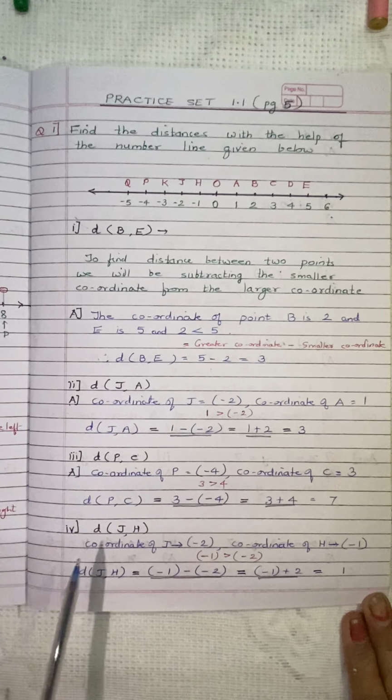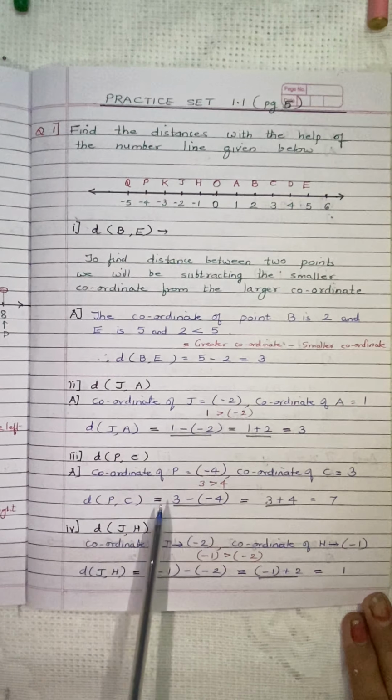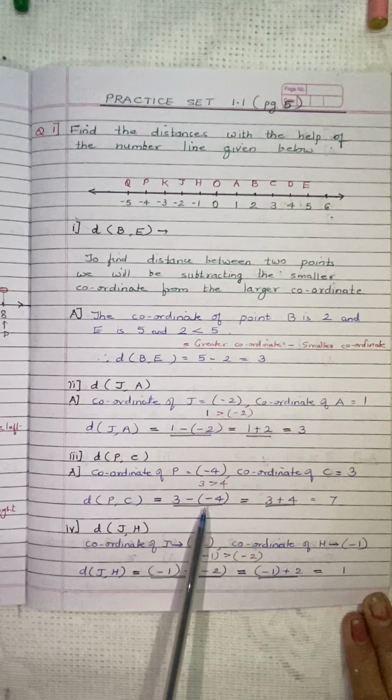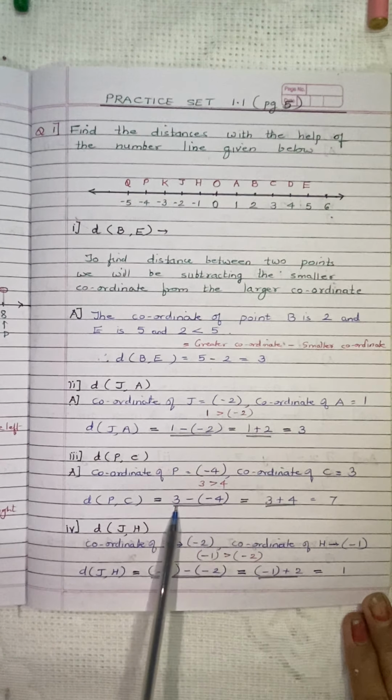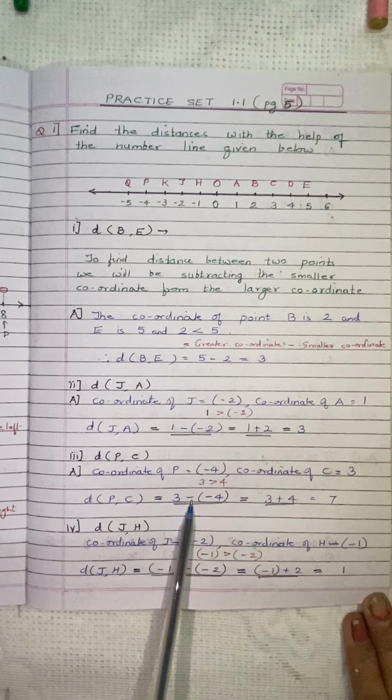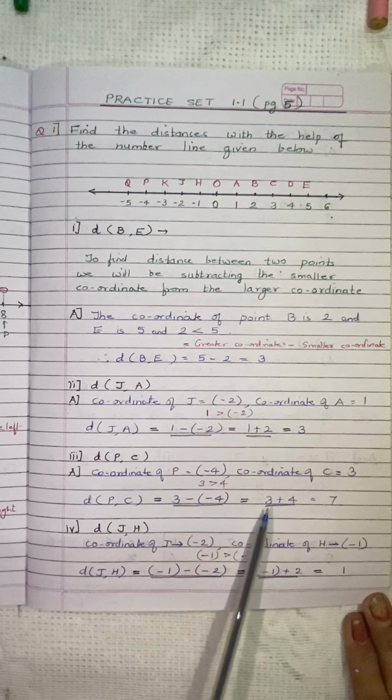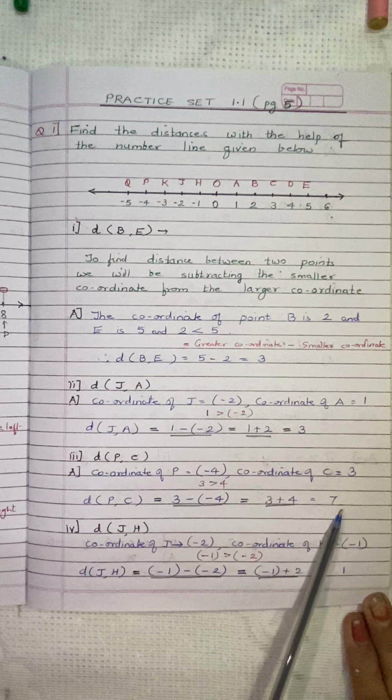Three is greater than -4. So distance between PC is equal to, we have to remember again, greater coordinate minus smaller coordinate. So 3 minus -4 is equal to 3 plus 4, which is equal to 7.